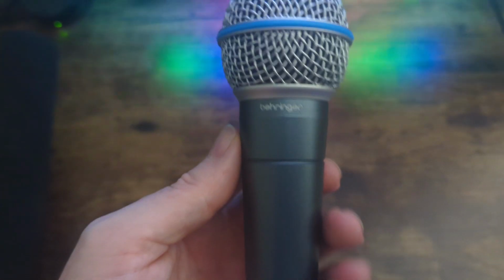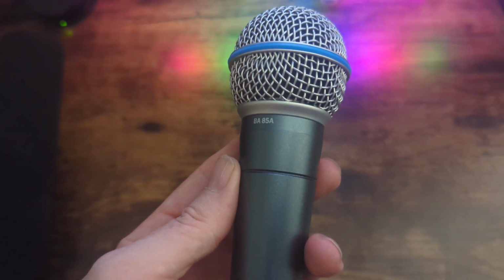Now you're listening to the Behringer BA85A, and this is a fairly basic and straightforward dynamic microphone. Again, it's cardioid. It wants to just listen to what's very close to the capsule here, and it doesn't like listening to things far away. It also doesn't like things off axis, so all of its sound it does like to be in front.